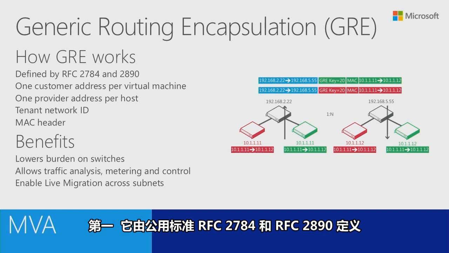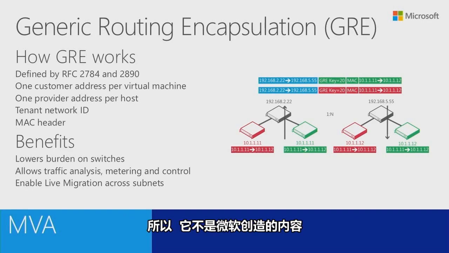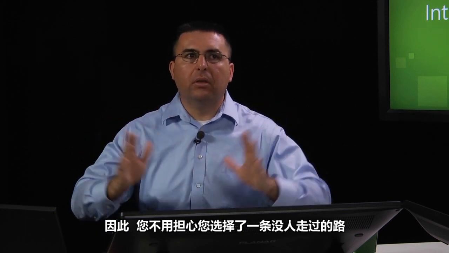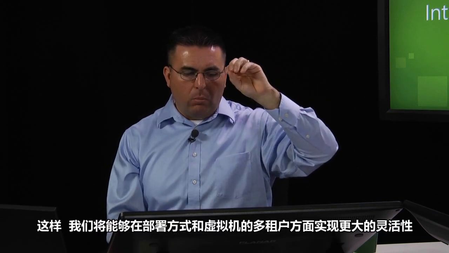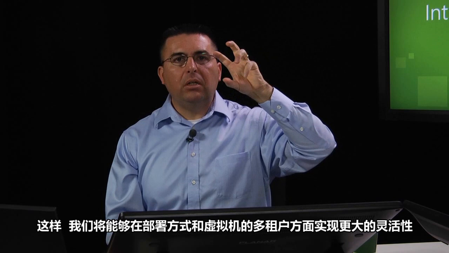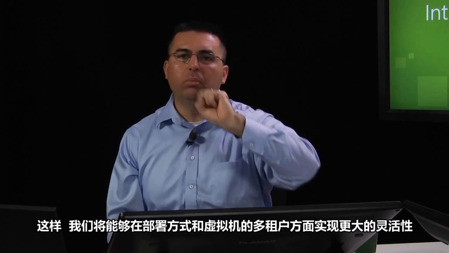Number one, it's defined by public standards, RFC 2784 and RFC 2890. So this isn't a Microsoft proprietary spec. In fact, the industry is very much involved in this, so you don't have to worry about something going down a path that others aren't going to take. They're already taking it. What's nice about GRE is one customer address per virtual machine, so there's an address per VM as well as a provider address per host. This allows us to be more flexible in terms of how we deploy and in terms of multi-tenancy for the virtual machine.